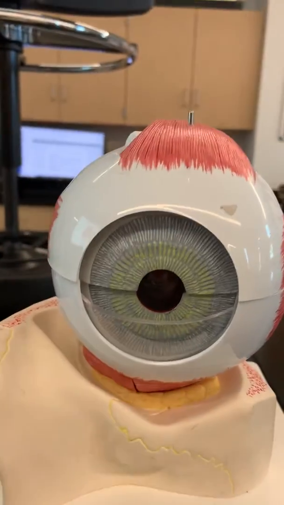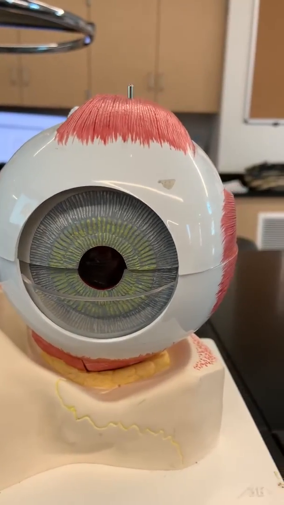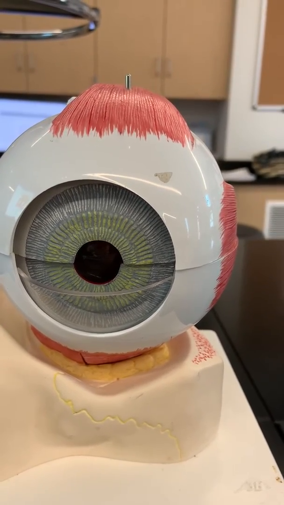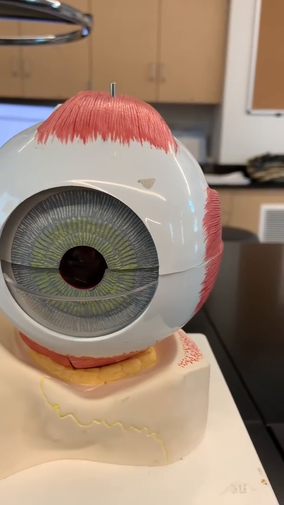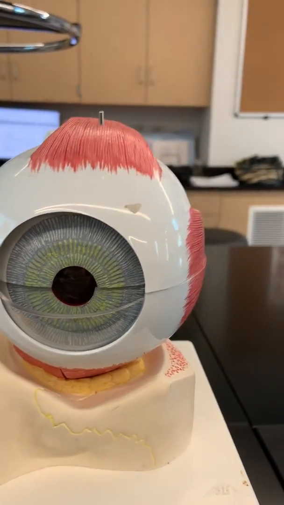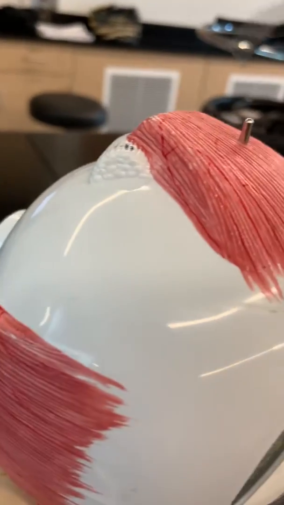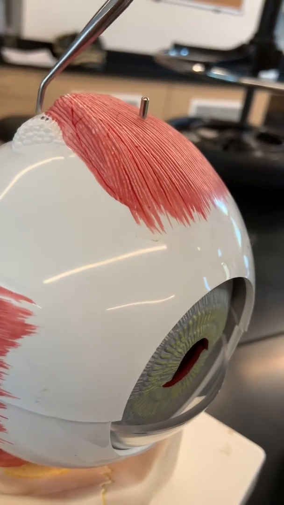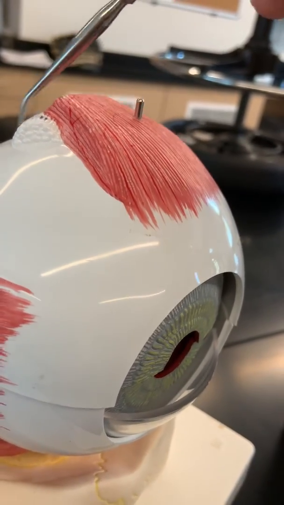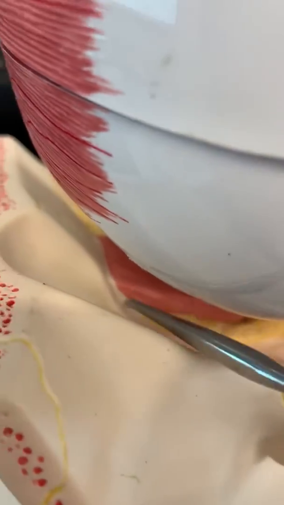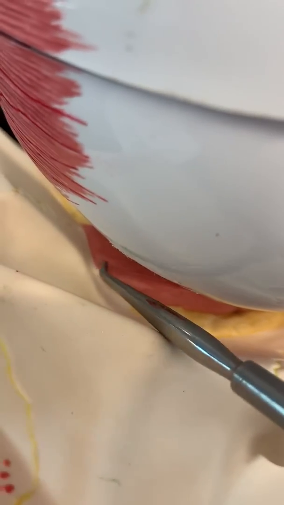So the rectus muscles are going to be ones that will move on a 90-degree plane. But then we also have a couple of muscles that will be responsible for rotating the eye and helping look up and down. So up at the top, we can see the insertion point for the superior oblique muscle. Right. And then down at the bottom, down in here, we can see the inferior oblique muscle.